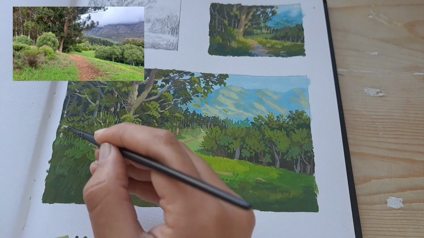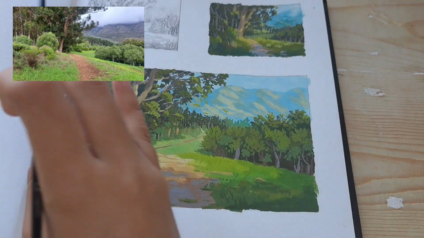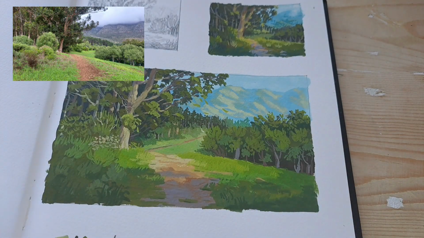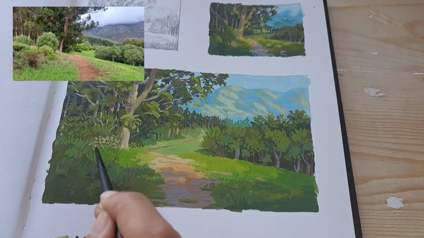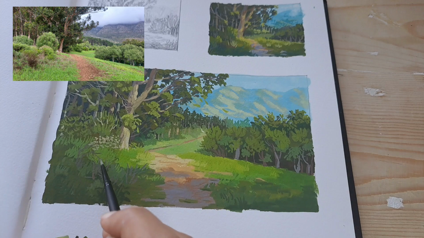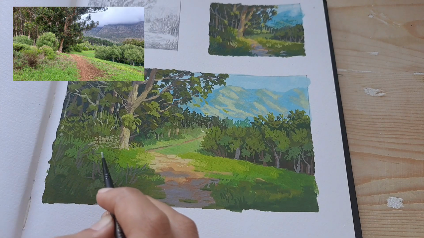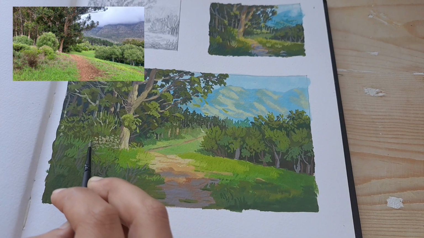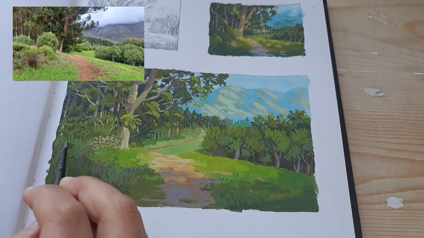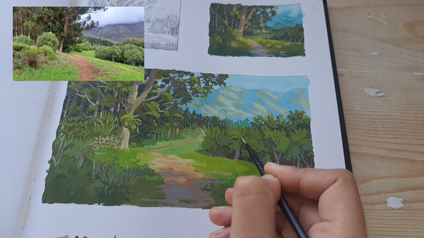Then I started adding tiny details in the foreground. Another rule for landscape painting is that the foreground will have the most amount of detail. In the background, the further away something is in a landscape, the less detailed it looks. So I'm trying to remember that and create a lot of detail in the foreground by painting some white flowers.